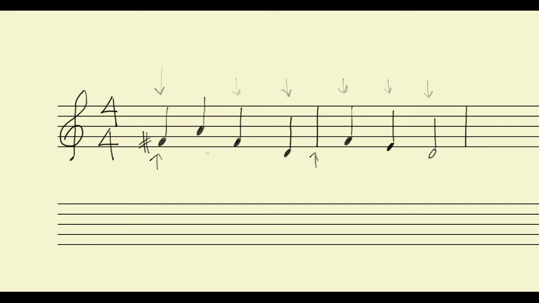So that means that not only is this first F going to be sharp, but this F right here is also going to be F sharp, even though there's no sharp symbol directly in front of it. Just by convention, we say that sharp symbol continues on throughout the measure. But once we hit this bar line right here, everything gets reset.